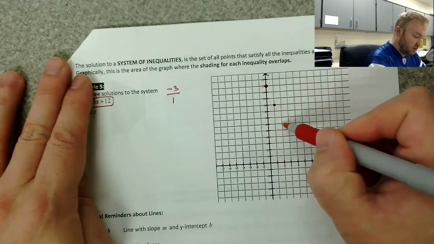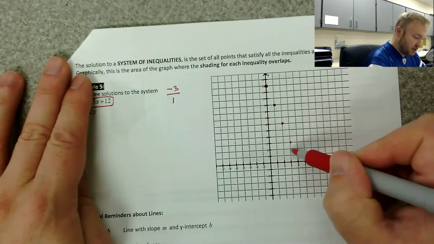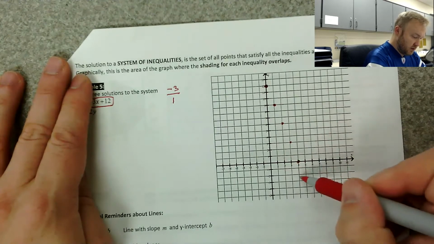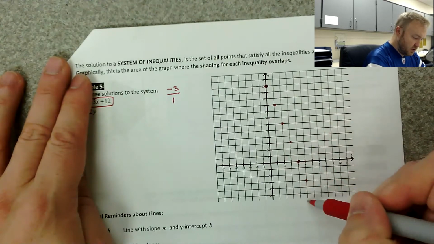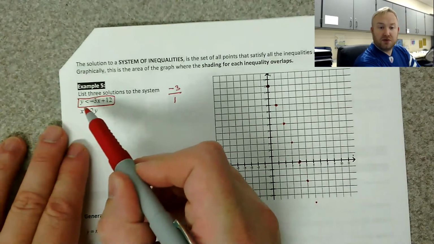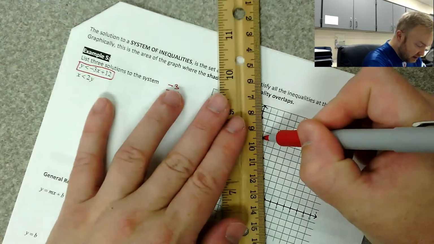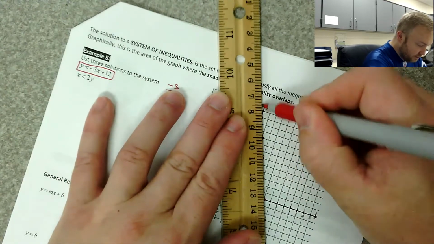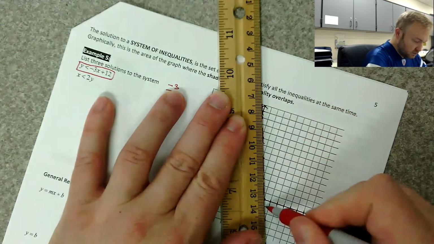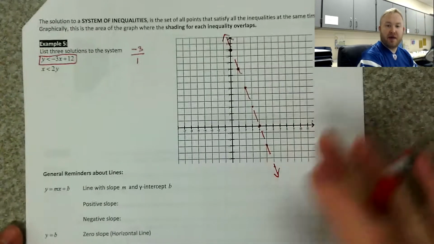Down 3, right 1. Down 3, right 1. Let's plot some points. Okay. This does not say or equal to, it just says less than. So I'm going to make this line dotted. There we go. That's the boundary line.